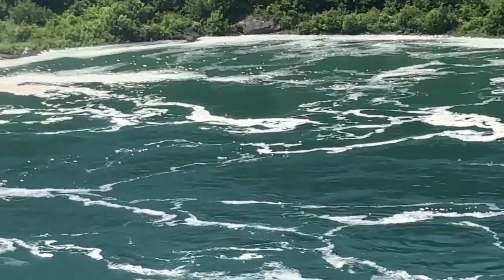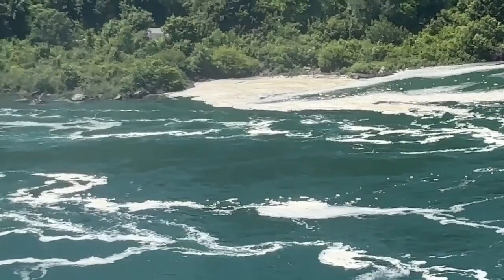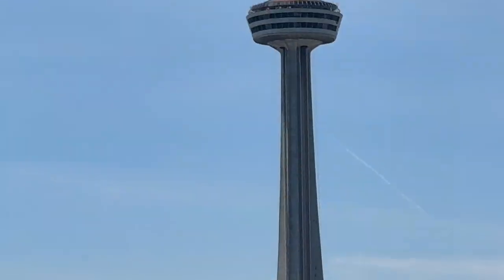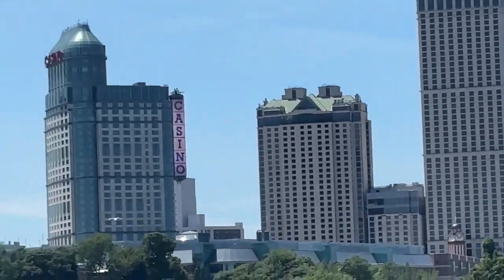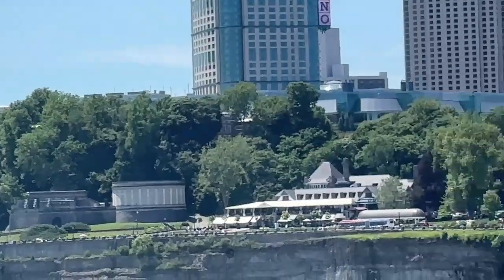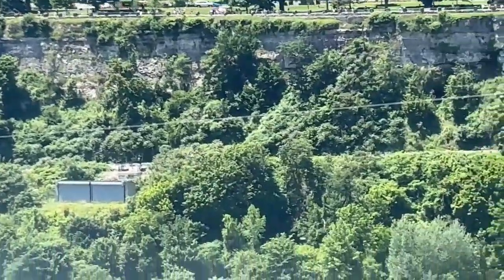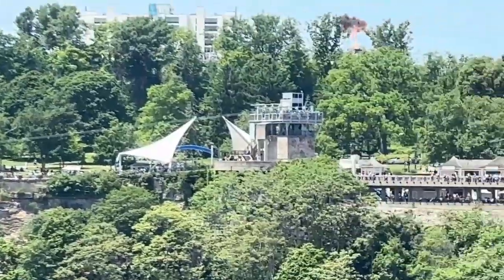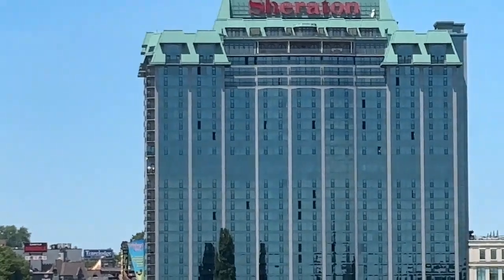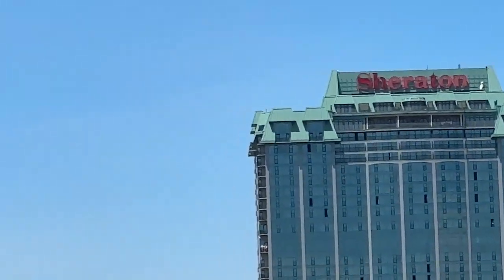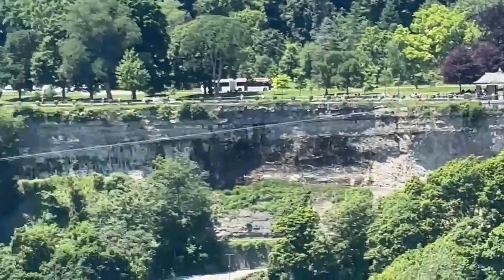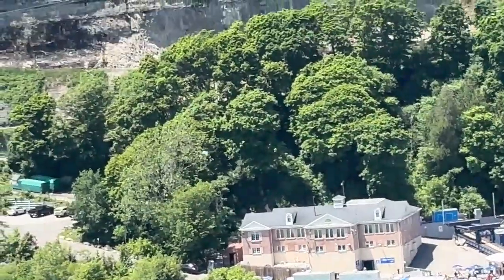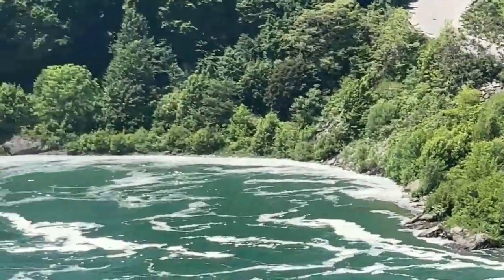I love taking pictures of you. Where's he gone? Yeah.